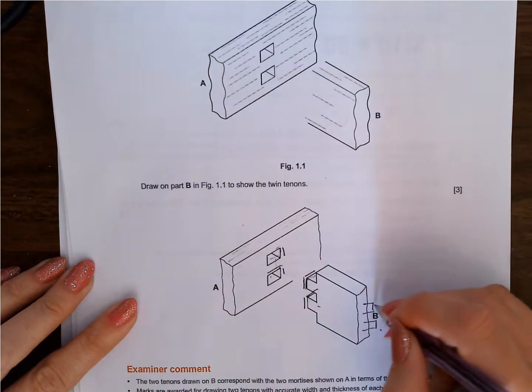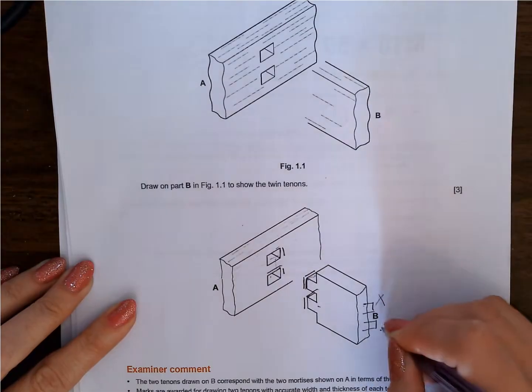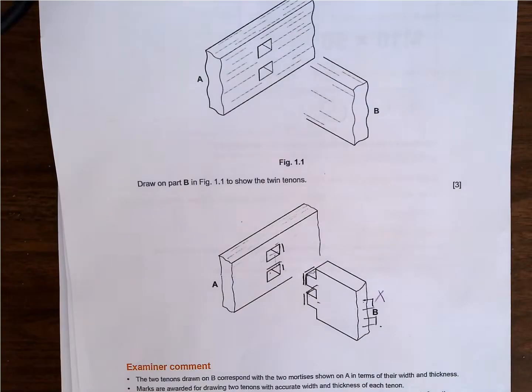If you draw on this side, it's going to be marked wrong because that's not the side that's going to go into the block. B joins from this side into block A.